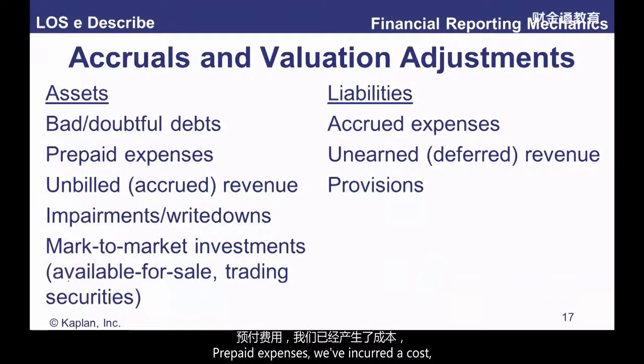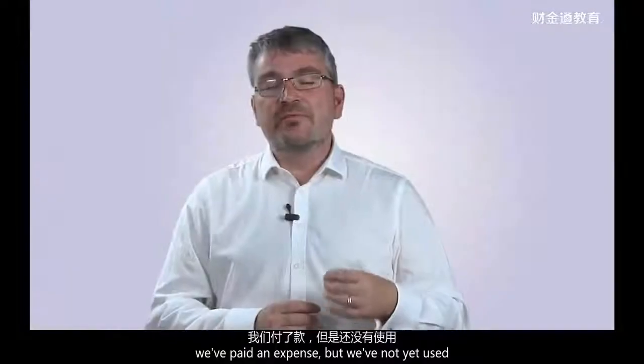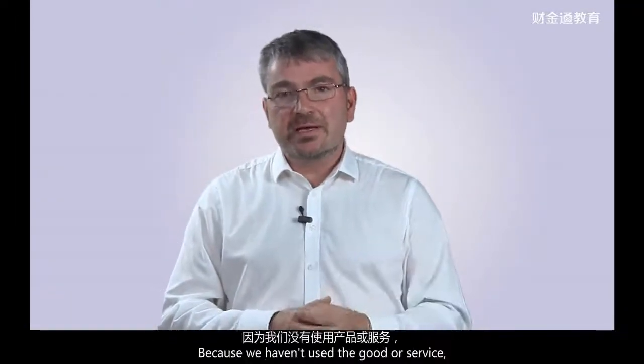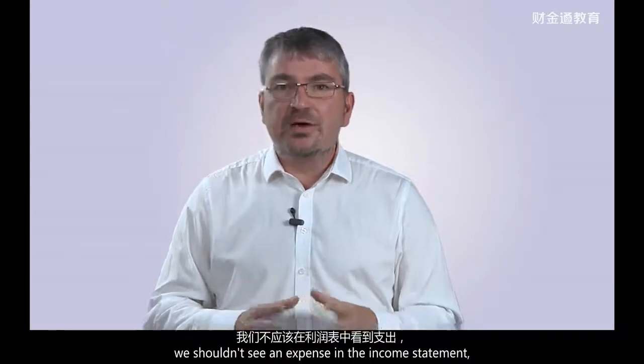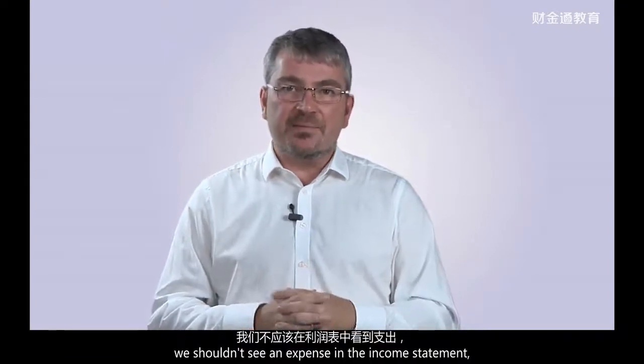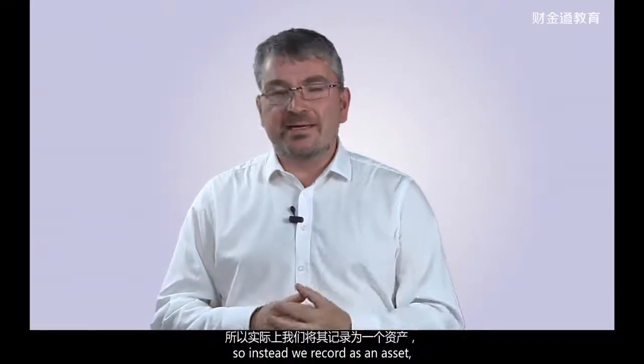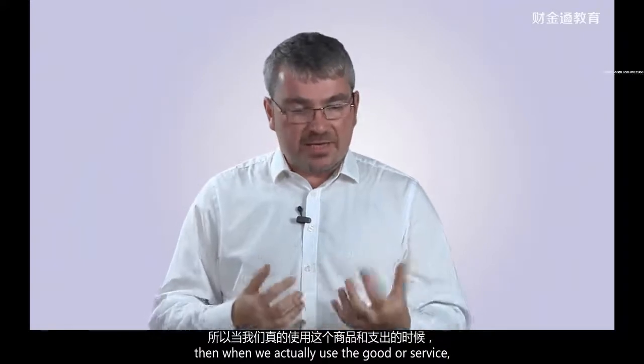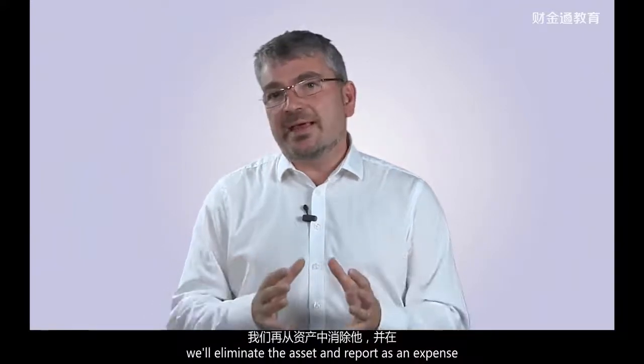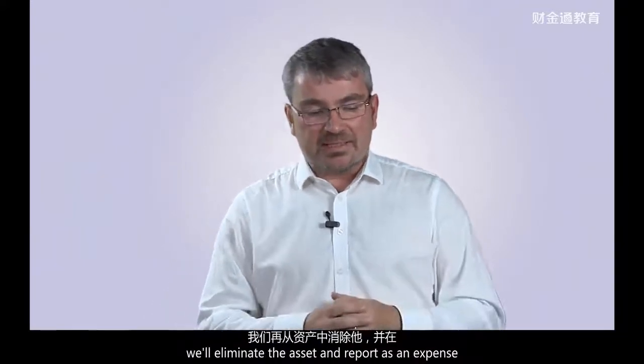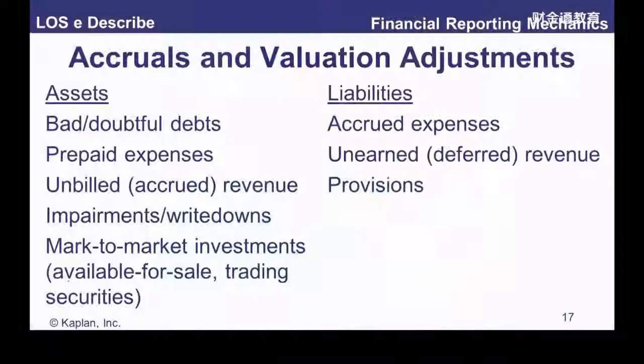Prepaid expenses. We've incurred a cost, we've paid an expense, but we've not yet used the good or service. Now, because we haven't used the good or service, we shouldn't see an expense in the income statement. So instead, we record it as an asset. Then, when we actually use the good or service, we're going to eliminate the asset and report it as an expense in the income statement.